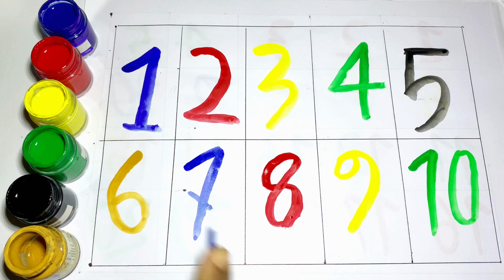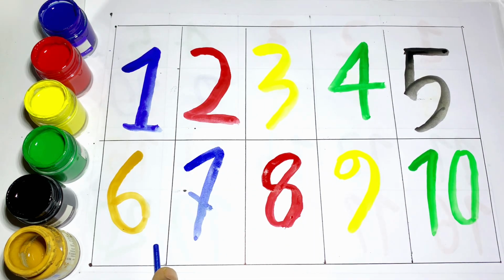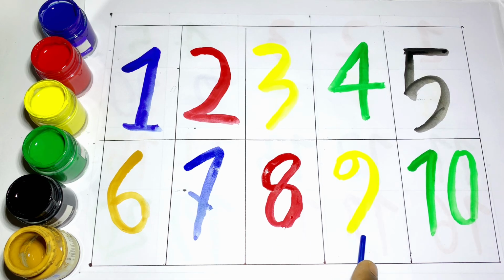Kids, today we drew 1, 2, 3, 4, 5, 6, 7, 8, 9, and 10.